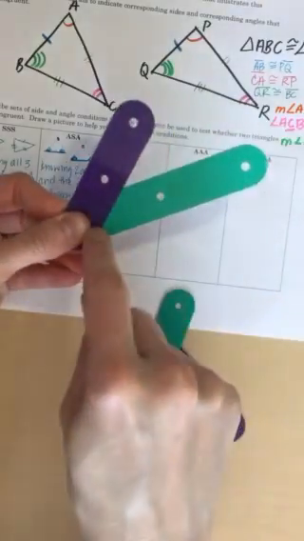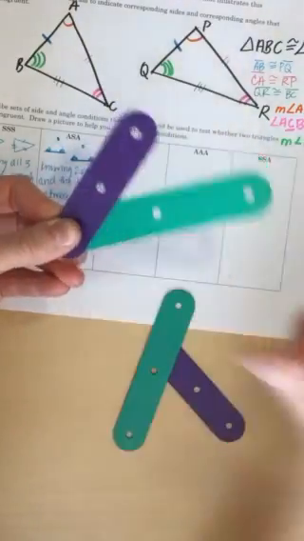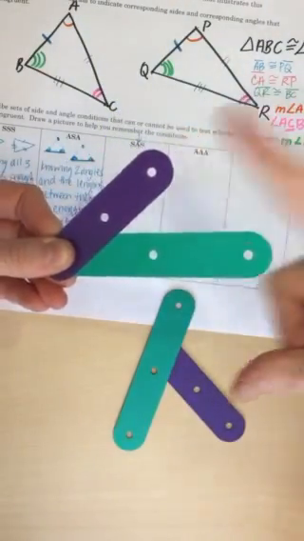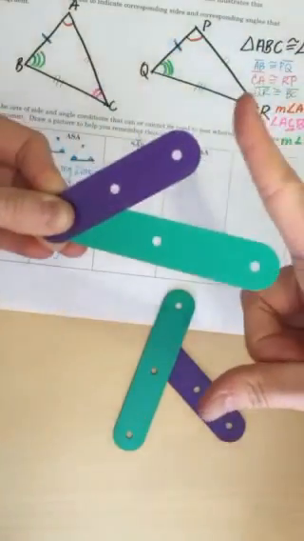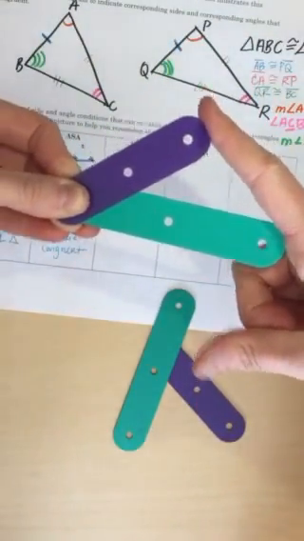So this is called side, angle, side. And that's why I call it the clamp, because there's no moving this. You can move it all around, but there's only one side length left there.